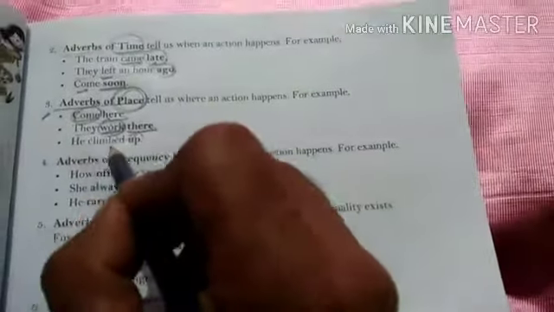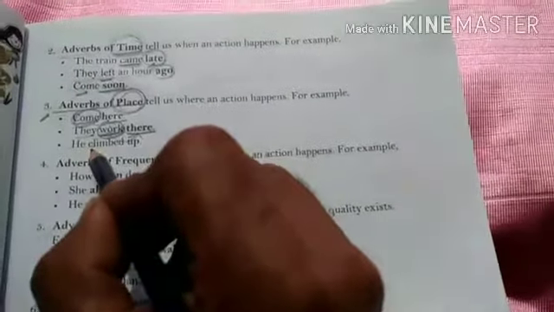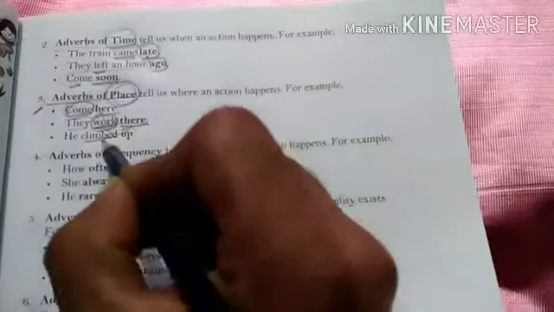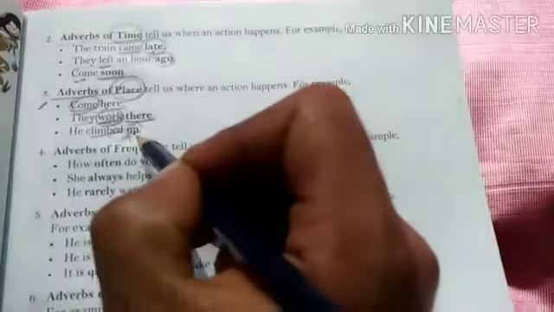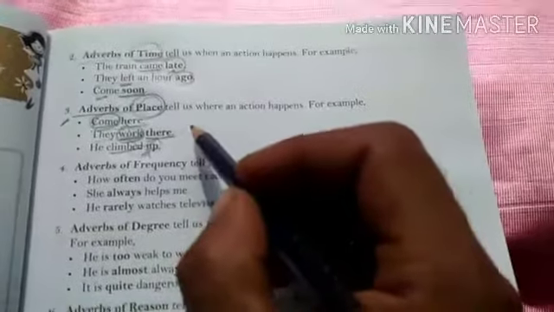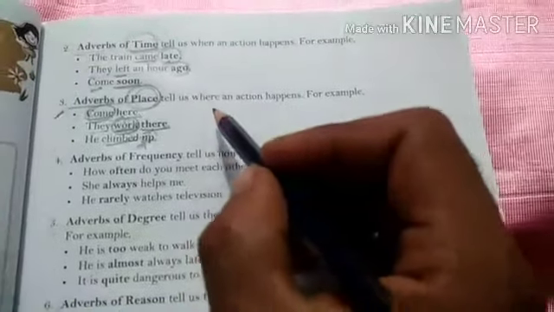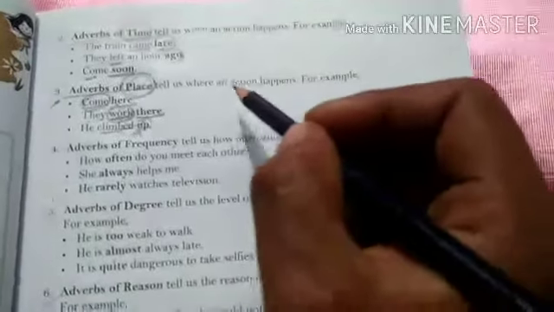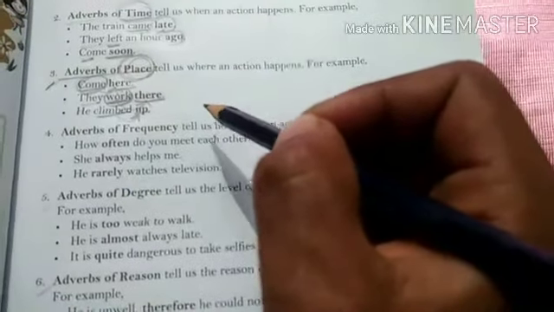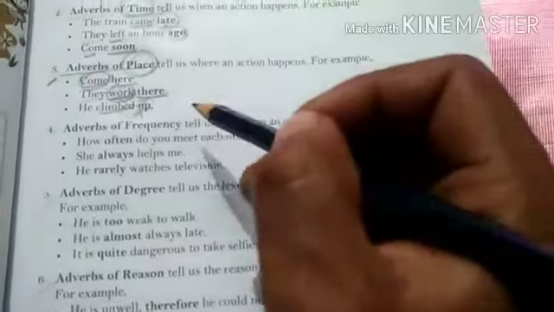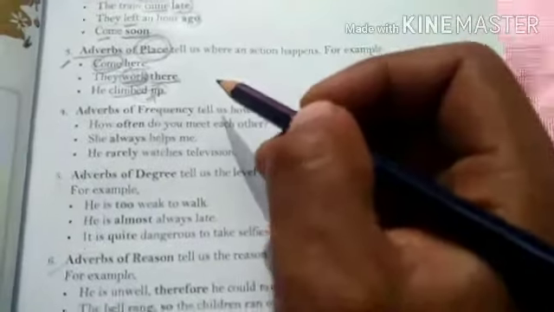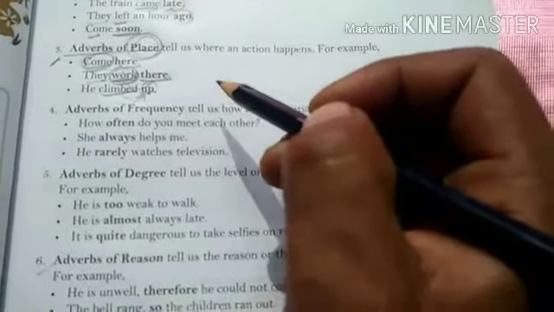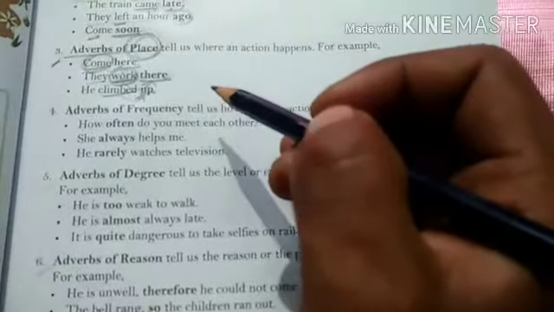Okay, he climbed up. So where did he climb? Up. So the action of climbing is being done where? Up. So up is an adverb here and it is an adverb of place. Like you can keep these books anywhere. So where? Anywhere. Anywhere is an adverb of place. Okay, understood? In this way there are so many words like somewhere, outside. There are so many adverbial words that are used as adverbs of place.